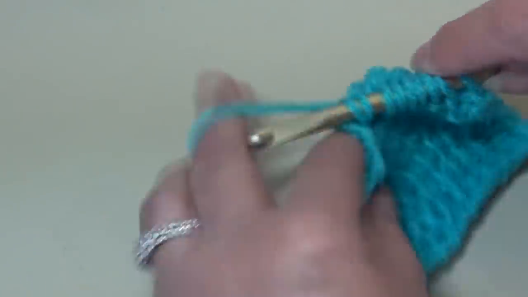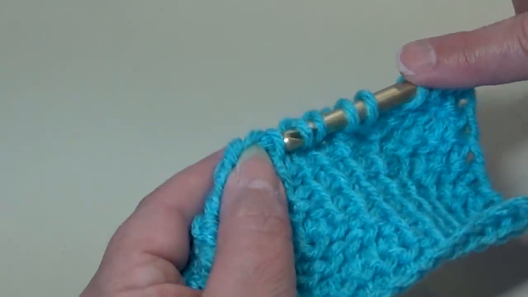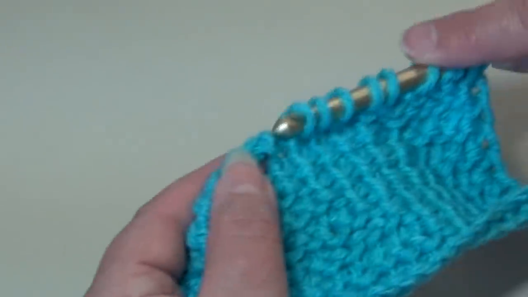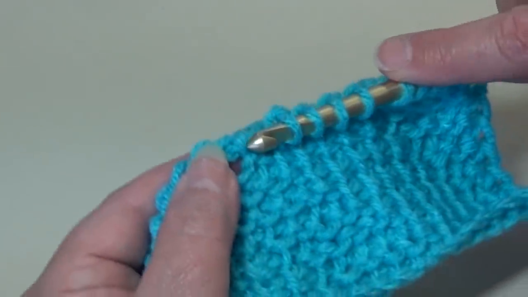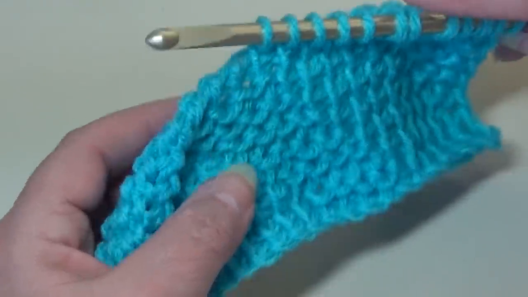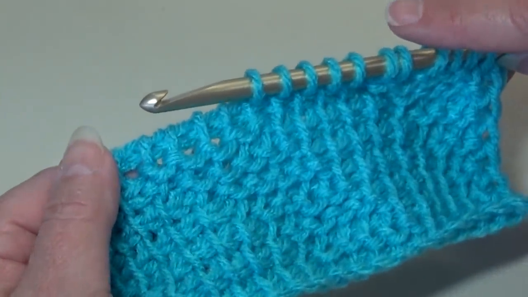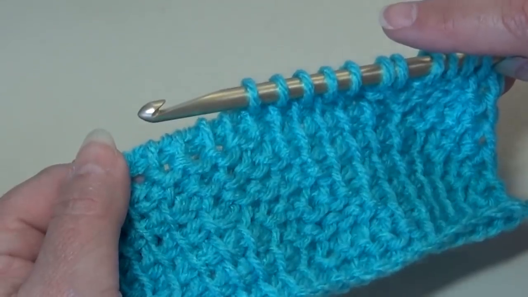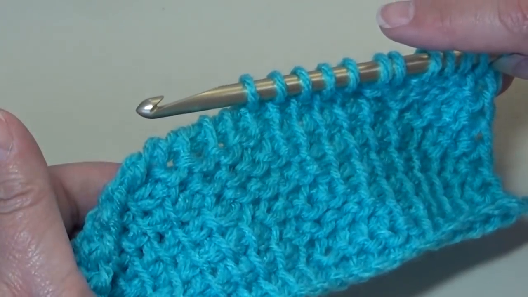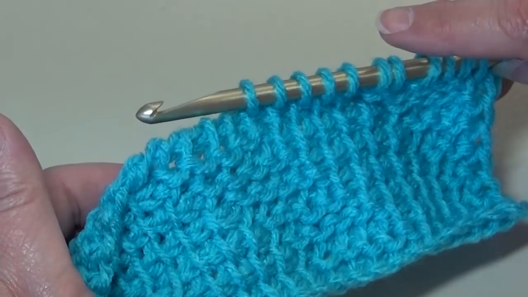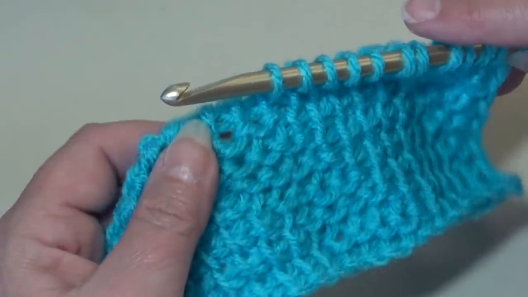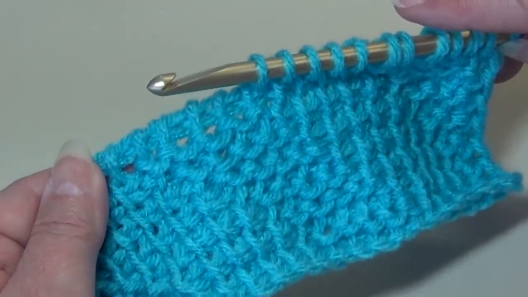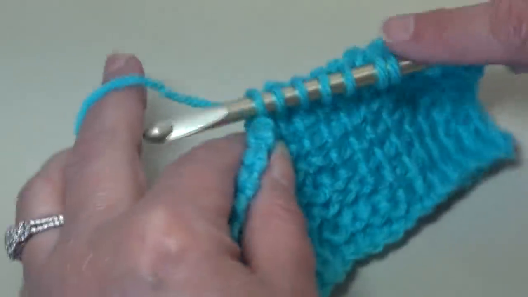1, 2, 3, 4, and 5. Now for row 8, the pattern will come right out to the end of your repeat. So if you have a longer project, go ahead and continue that repeat. And now we're going to finish our sample on row 8. We're going to work 1 purl stitch in each of the next 5 stitches.